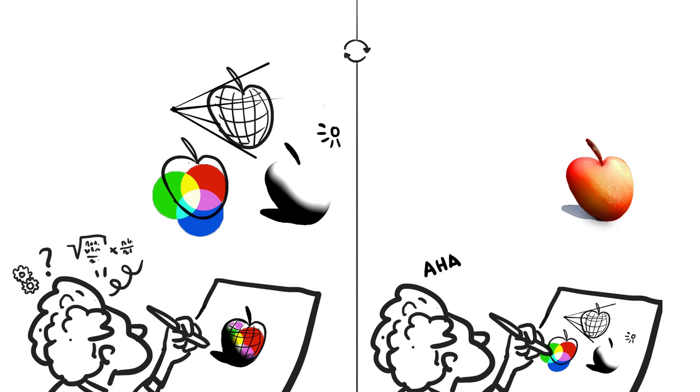Alright, now I won't bother you with any more video before the class. So let's go straight into creating our custom brush.